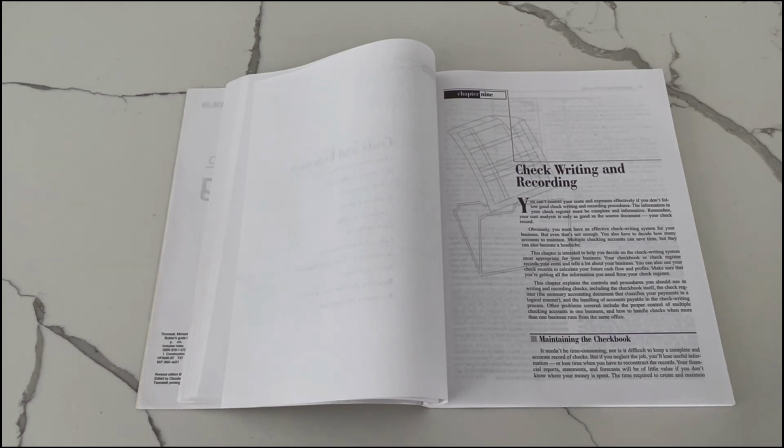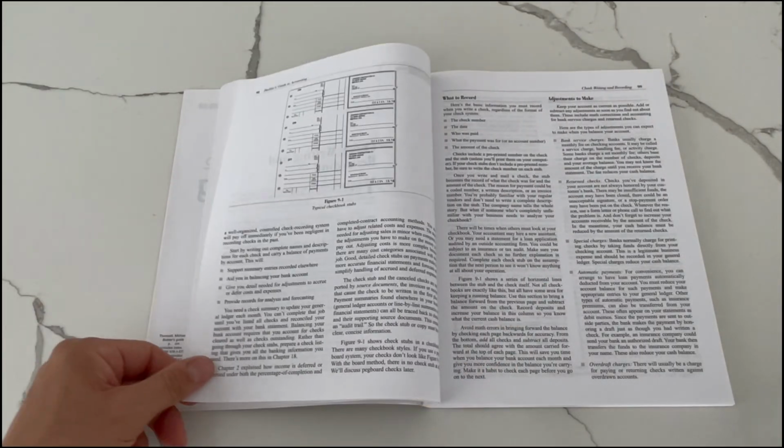Plus, when I took the exam, I did not really see much information. I didn't see any questions pertaining to this particular information, but I wanted to cover it nonetheless, because like I said, anything in the book is fair game, and if they want to ask you questions about check writing, they will, because they can. So let's really get into it.